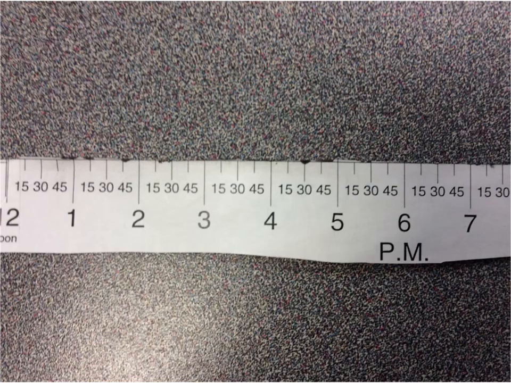We started at 12:30 and we're going to 7 o'clock. And we're trying to figure out the time in between. So we jump 1 hour to get to 1:30, and that would be an hour.